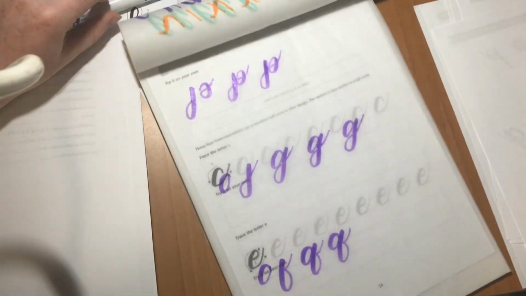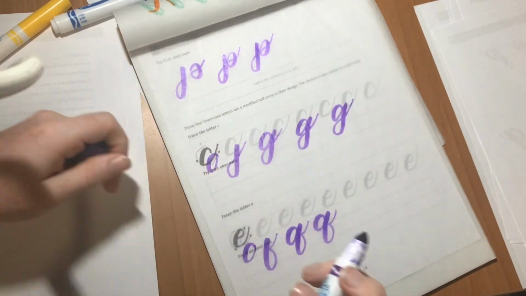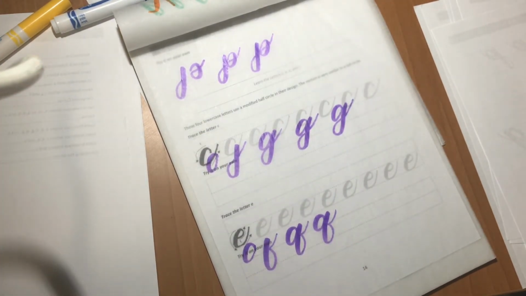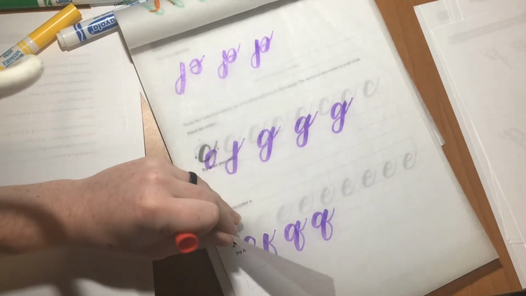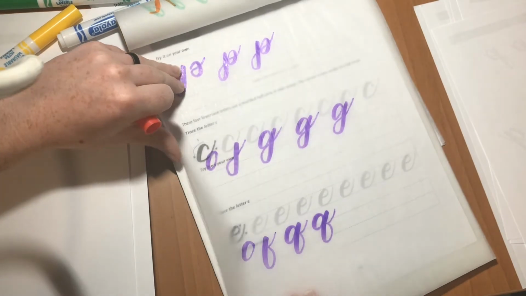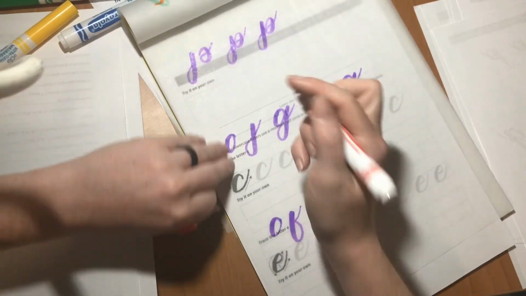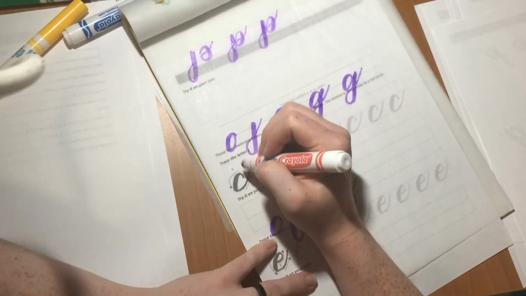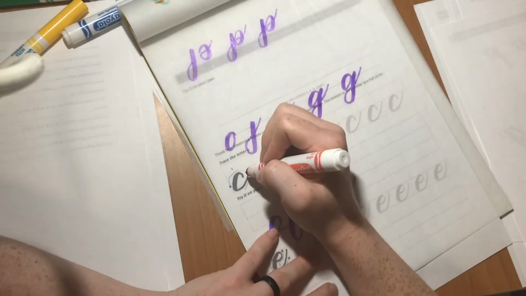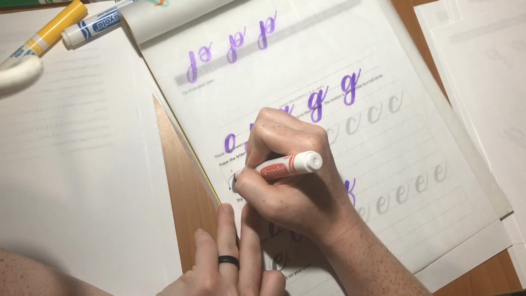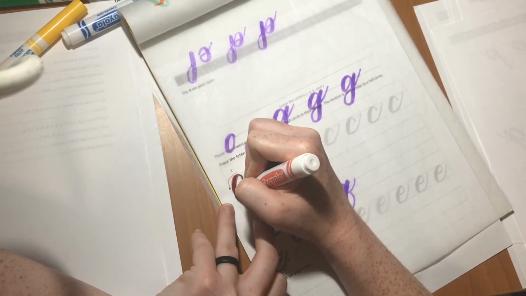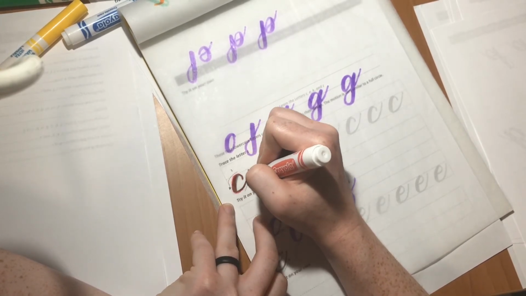So these next couple letters, they use a modified half circle. So we are going to work on that. The first one is C. So it's going to do a counterclockwise circle, but you're going to start a little below the midline. Go up nice and light, and then down with a nice broad stroke, back up to the midline.